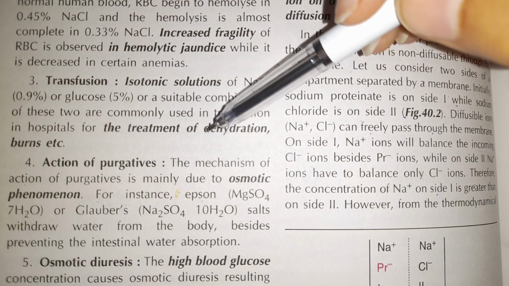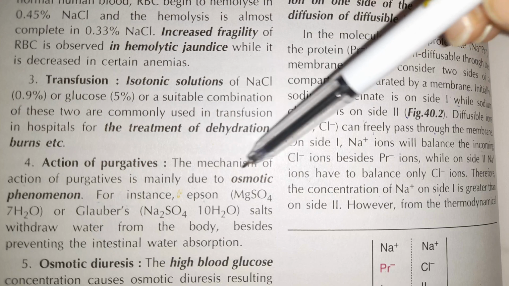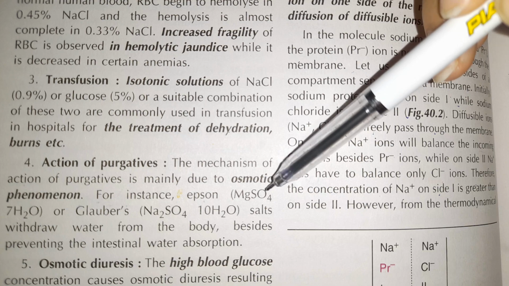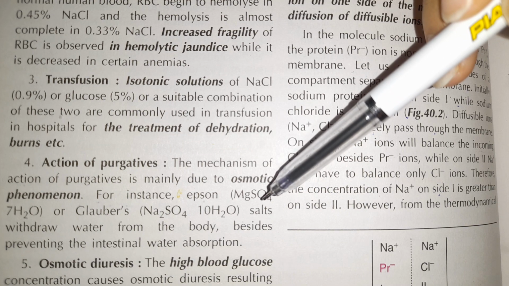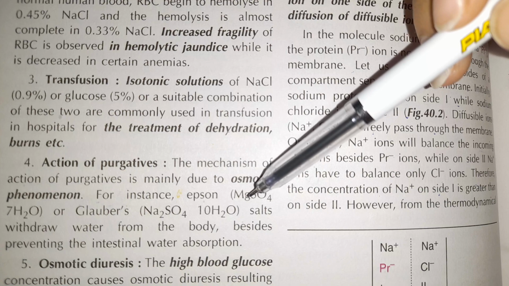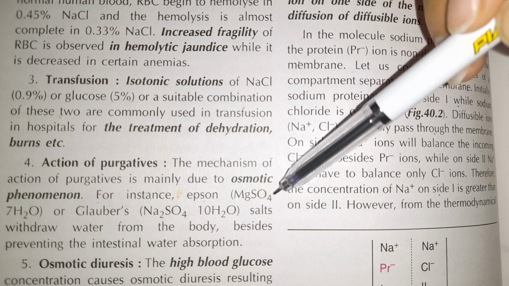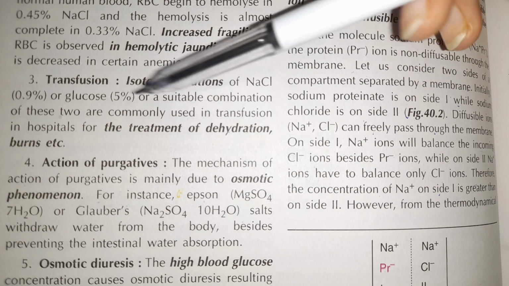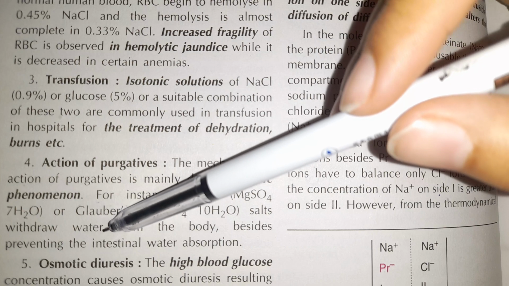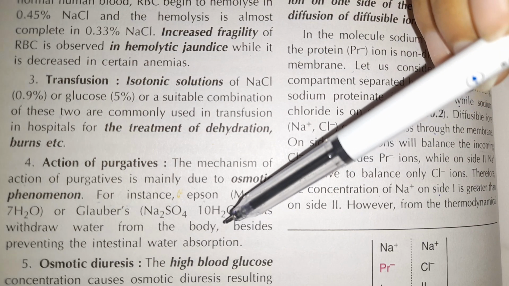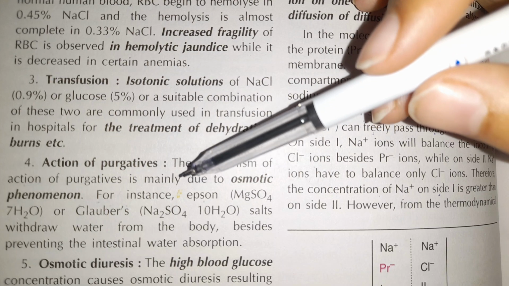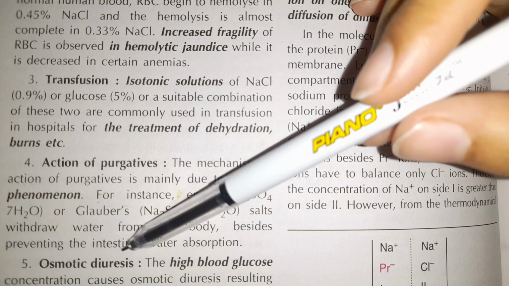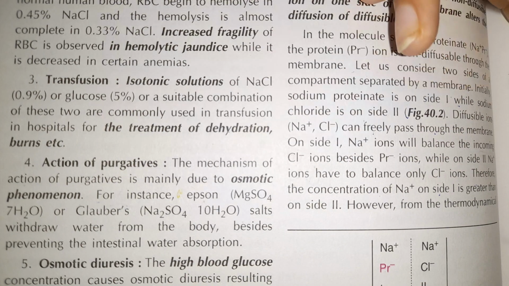Now we have purgatives. So these purgatives are given, and what happens now? As you know, these are solutes. In osmosis, water tends to move from the area of lesser solute concentration to higher solute concentration. When we have these solutes in the intestine, water will not be absorbed, rather it will stay in the intestine, and water will try to move from your blood into the intestine. So the absorption of water in the intestine will also be prevented. This is the action of purgatives.